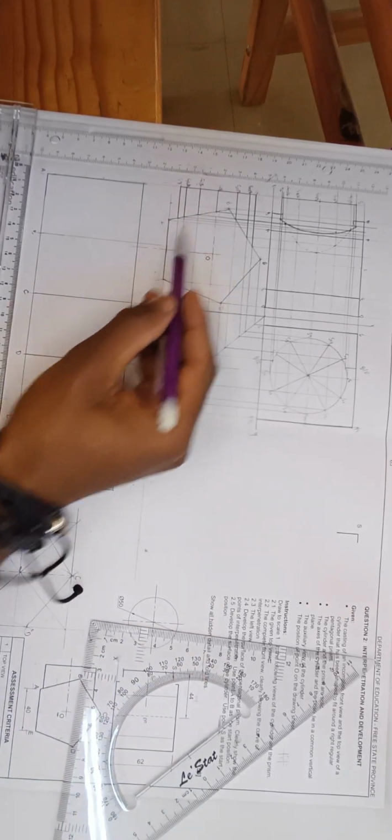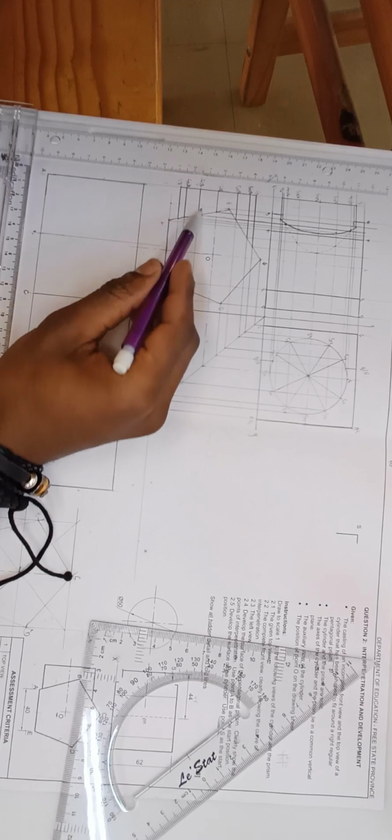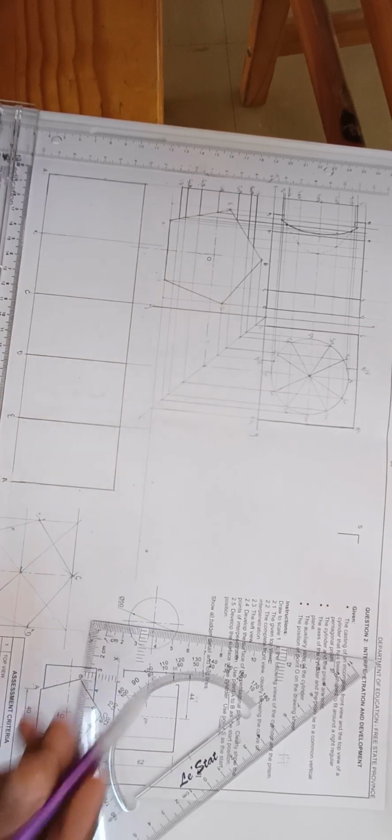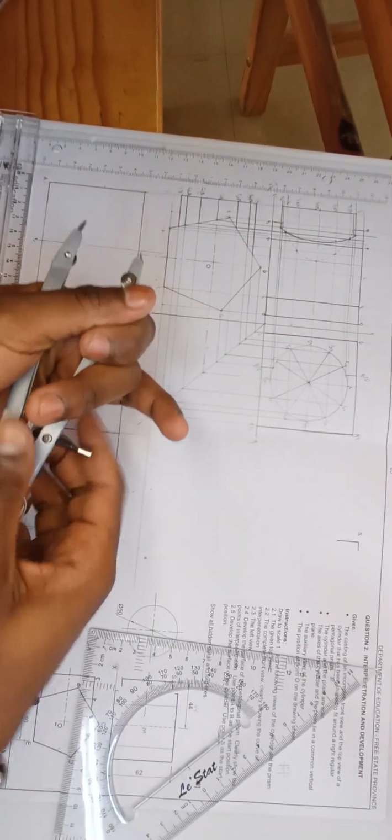Okay, so one thing that I need you guys to understand is that we need to start at A, and before we reach point B, we come across 1, 2, 3, 4 points. Okay, so we will need to take those measurements. Okay, you can use your compass or you can use your ruler here.